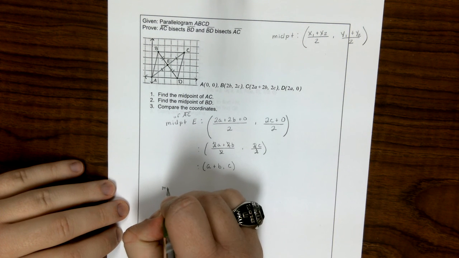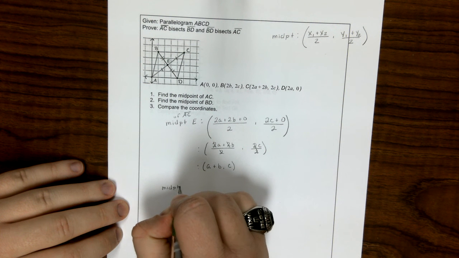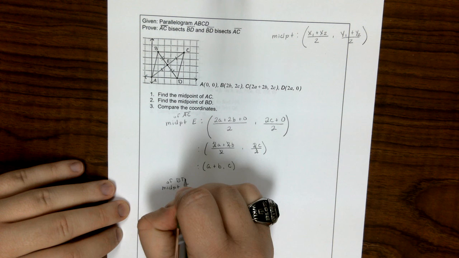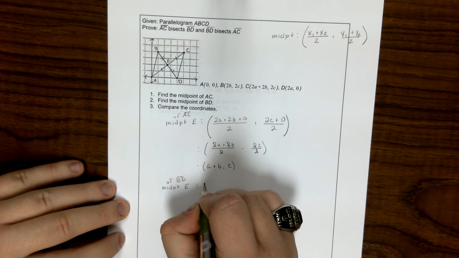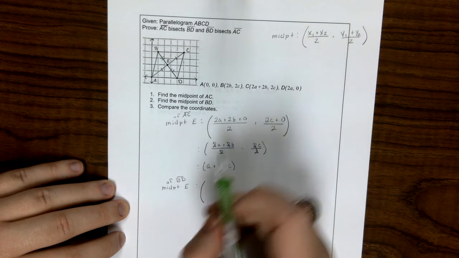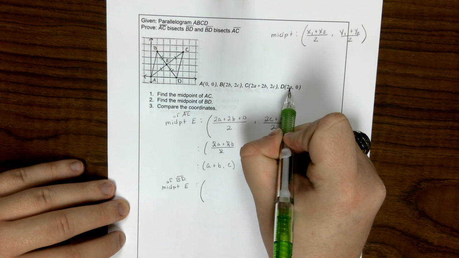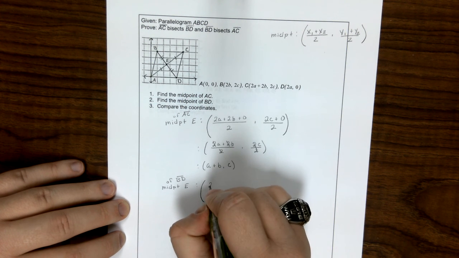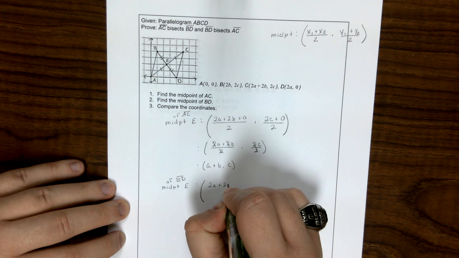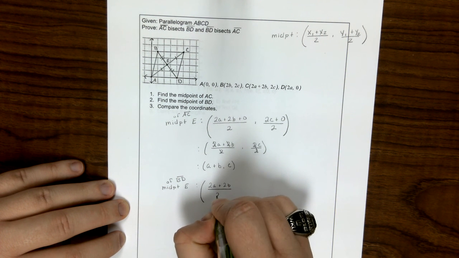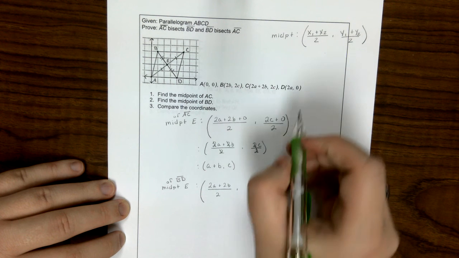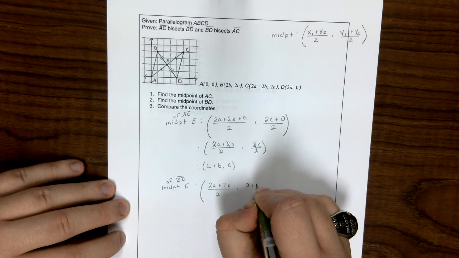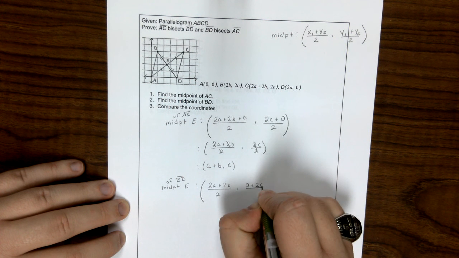So let's do midpoint E of the segment BD. So we're going from B to D, so start with D, the x of D plus the x of B, 2A plus 2B, divide 2, comma, the y of D plus the y of B, so 0 plus 2C, divide 2.